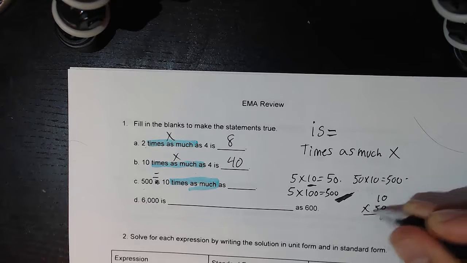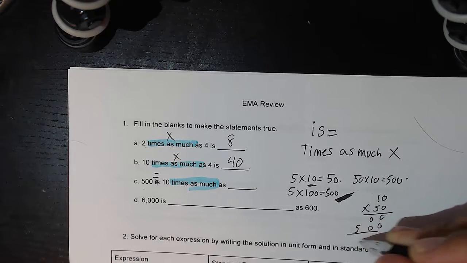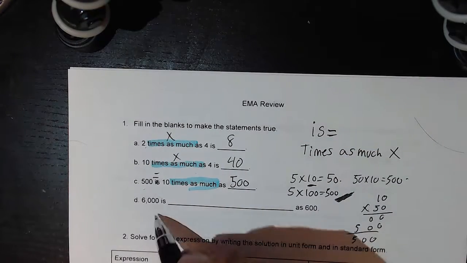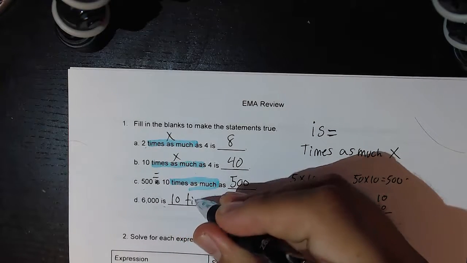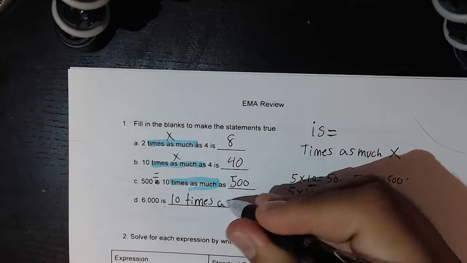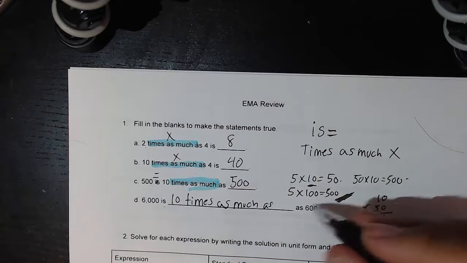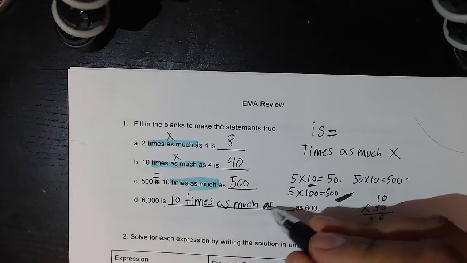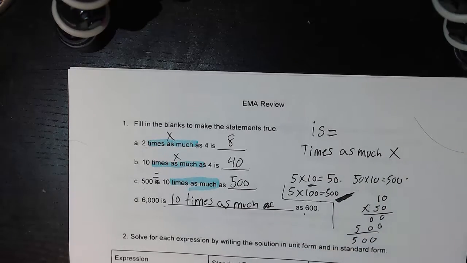0 times 0, 0 times 1. Bring down the 0 because we're in the tens place. 5 times 0 is 0, 5 times 1 is 5, and that gives me, in fact, 500. So we go 500. 6,000 is, let's say, 10 times as much as, oh, it's already right here. 10 times as much as 600. I didn't even see that because I had all this massive work. So 10 times as much as 600 is 6,000.